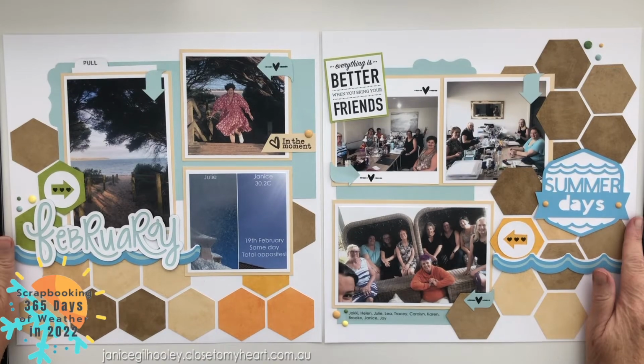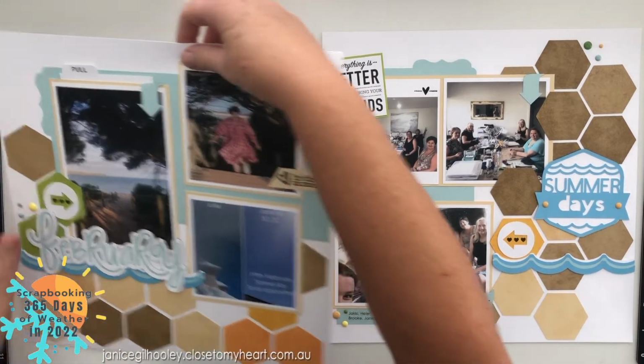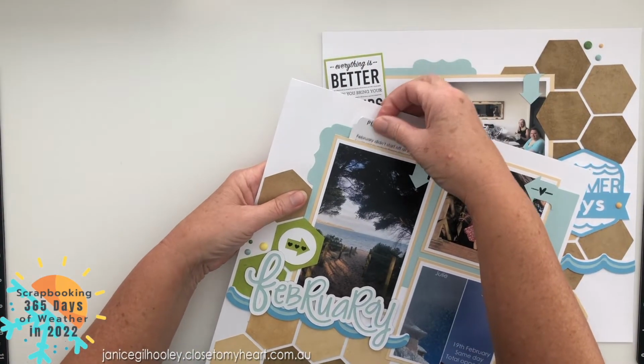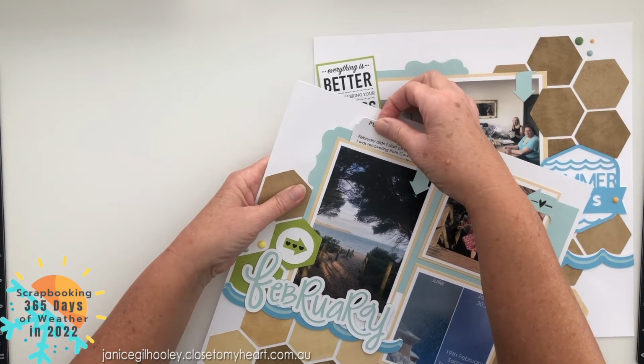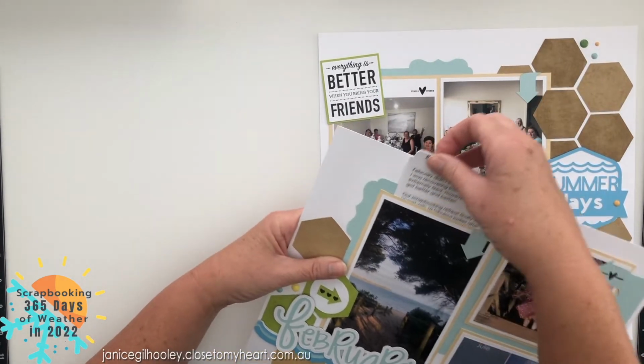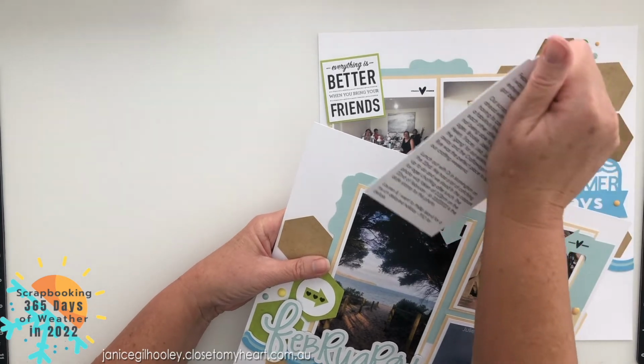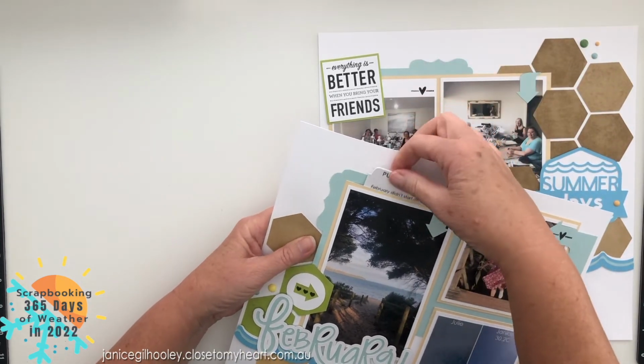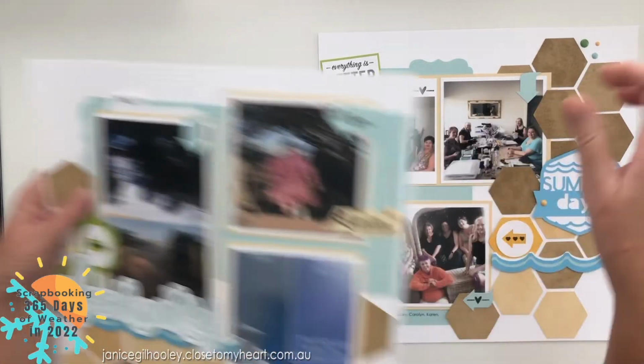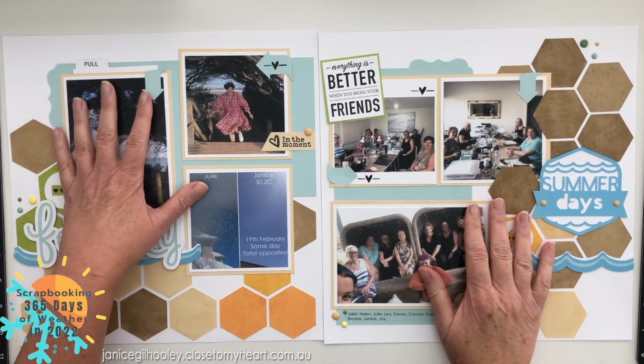I've put everything together for my double page spread. I'll just show you with this little pull tab, that's where the journaling goes for this layout. I've printed it on the clear adhesive sheets, and I've actually put it on both sides because I had quite a bit to write about. I decided that I would type it up.